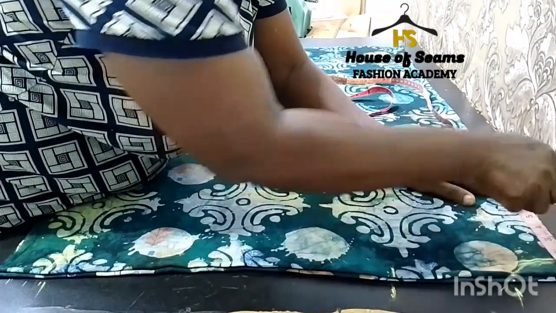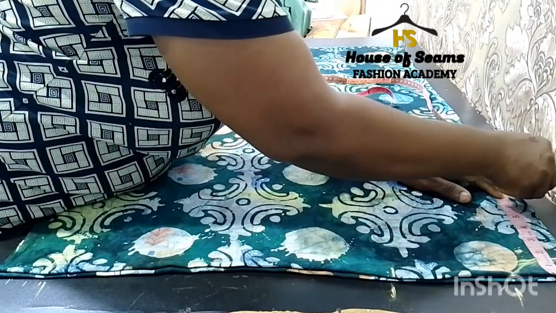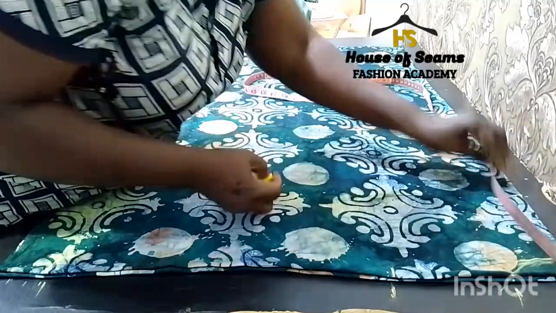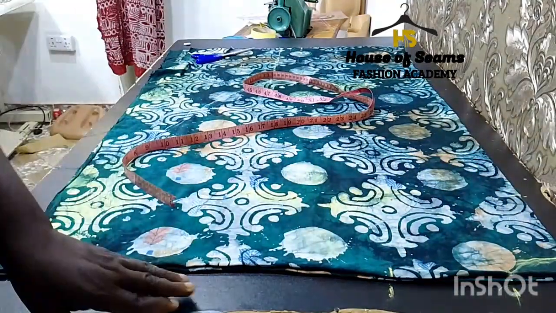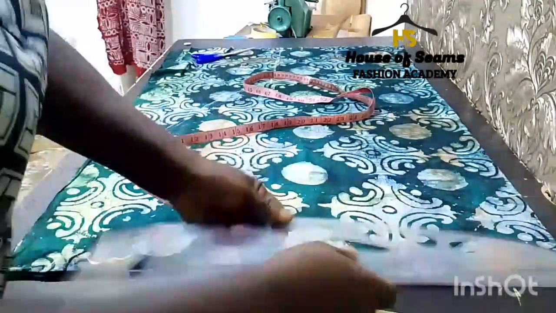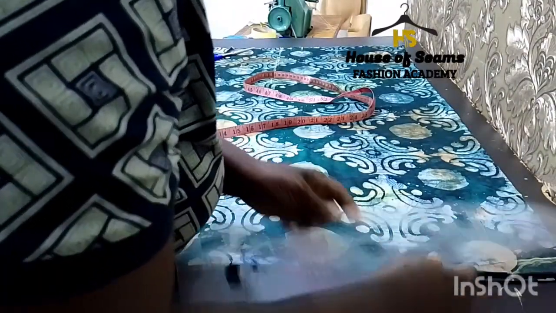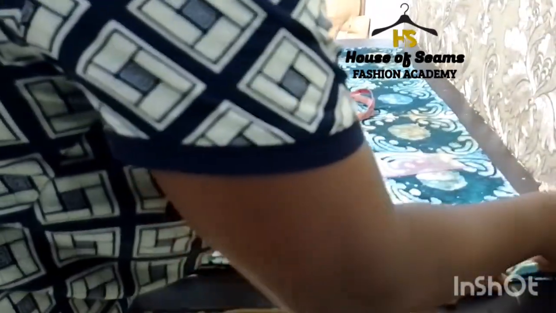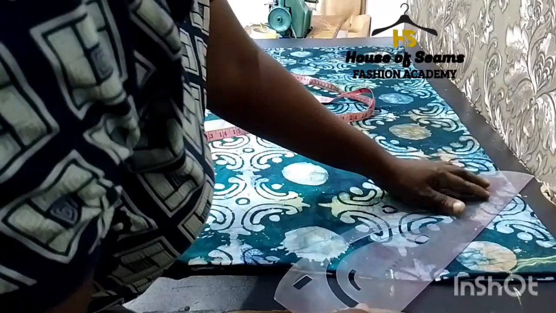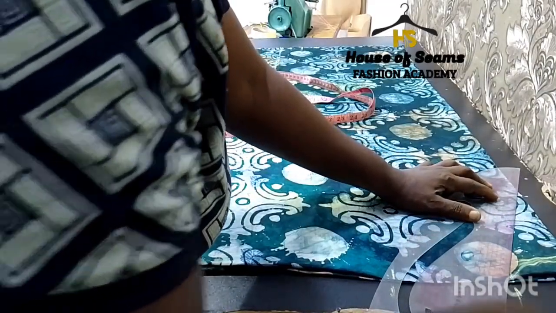I'll mark 7 inches wide. Okay, I'm going to mark 7 inches. So I'll connect it straight up. Using my curve ruler, I've already connected this. So I'm going to connect from the 7 inches to this place.